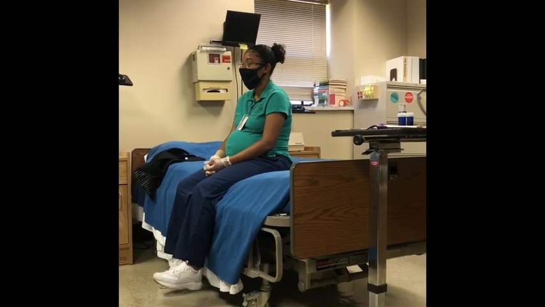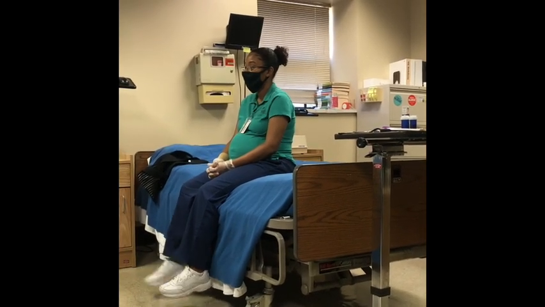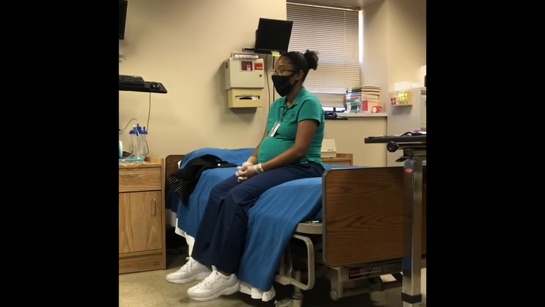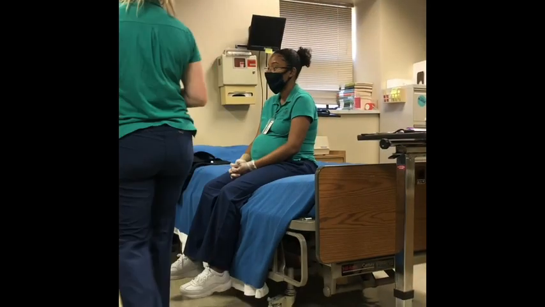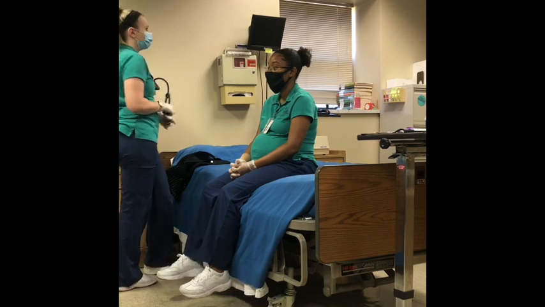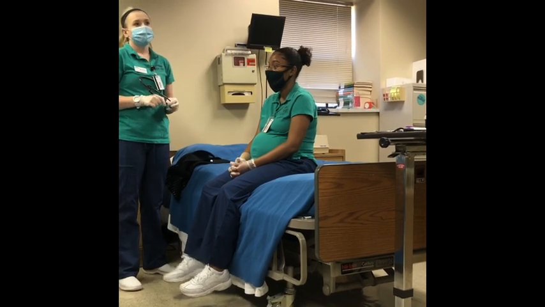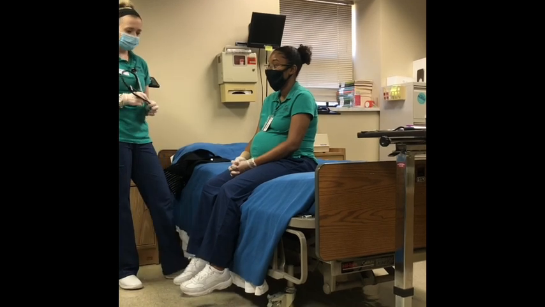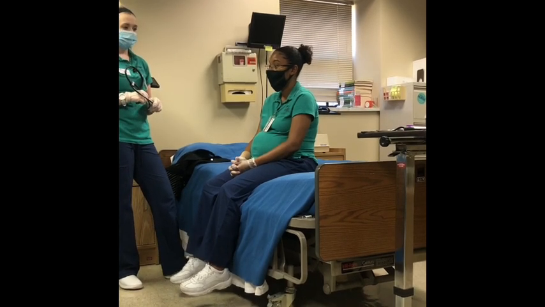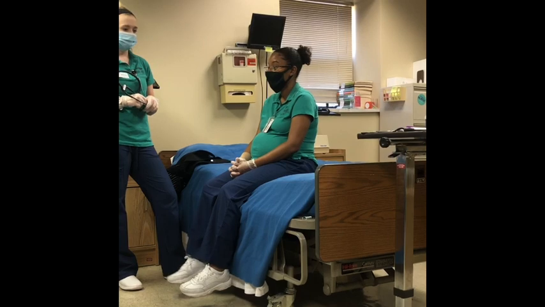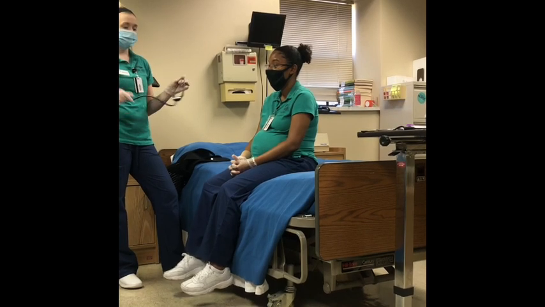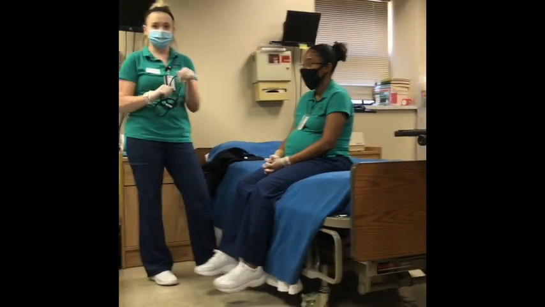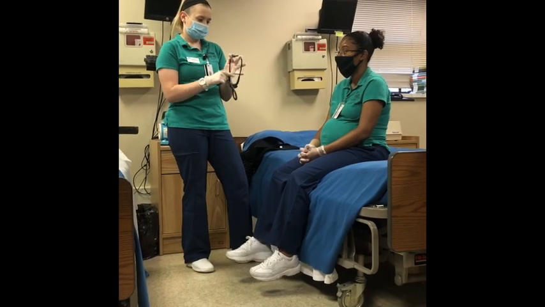Okay, so then I'm going to auscultate lung sounds. So I'm going to note that the right lung has 3 lobes, the left lung has 2. I'm going to listen posteriorly, anteriorly, and laterally. I'm going to listen through a full respiratory rate to each lung sound.